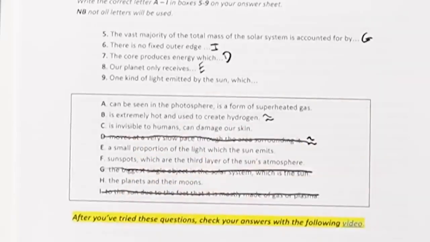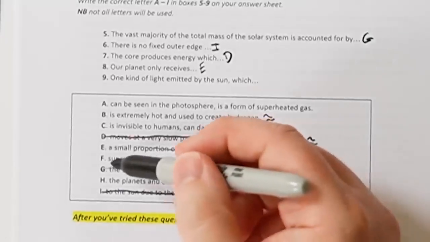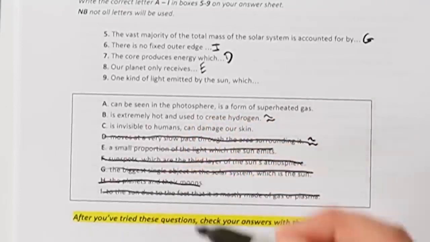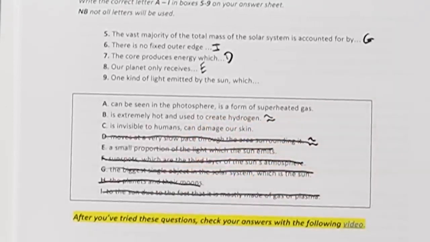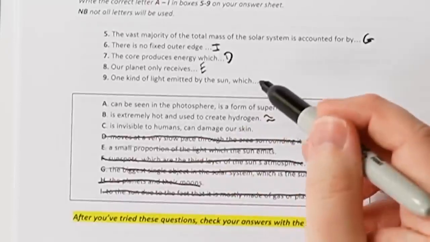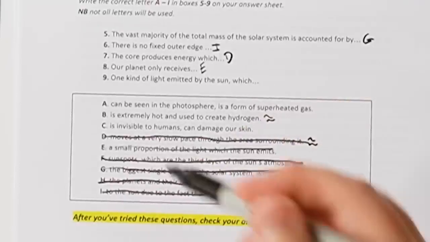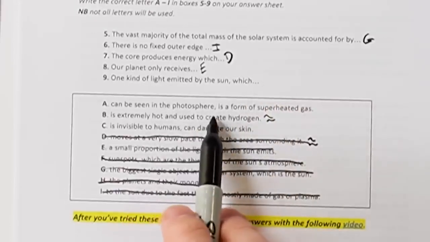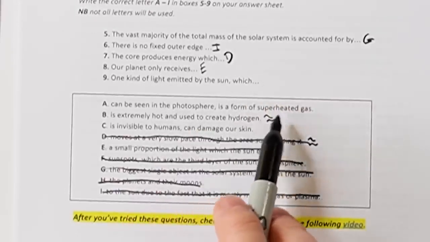Finally, 9: one kind of light emitted by the sun, which can be. So it's not this one because that doesn't make sense grammatically. It's not this one because that doesn't make sense grammatically. The only three remaining that make sense grammatically are: one kind of light emitted by the sun, which can be seen in the photosphere, is a form of superheated gas.